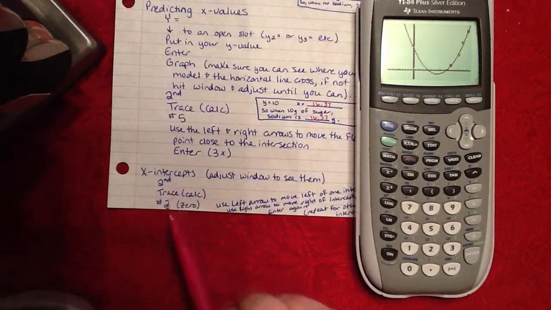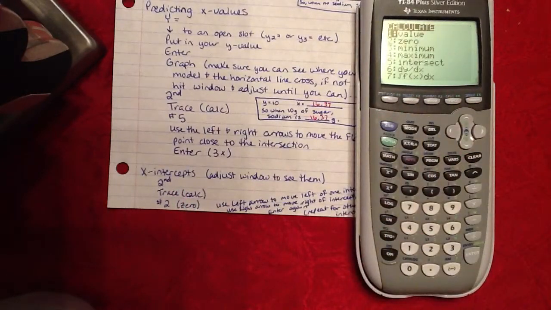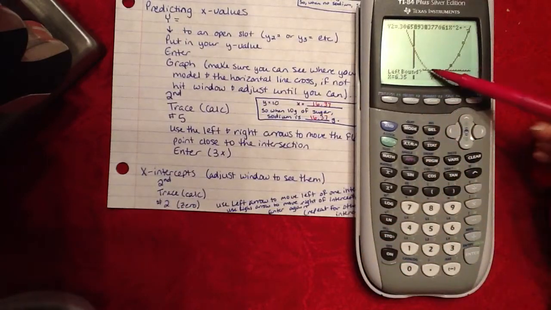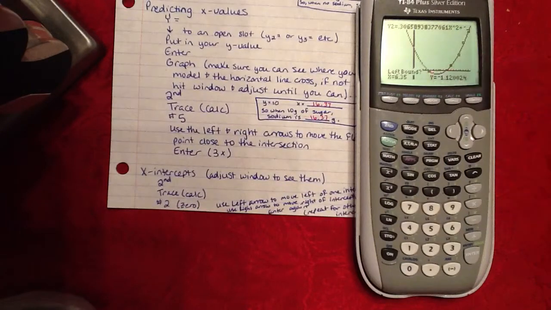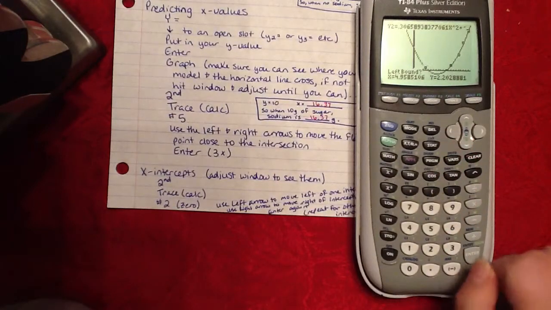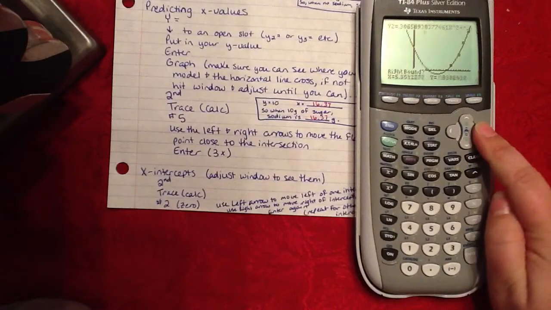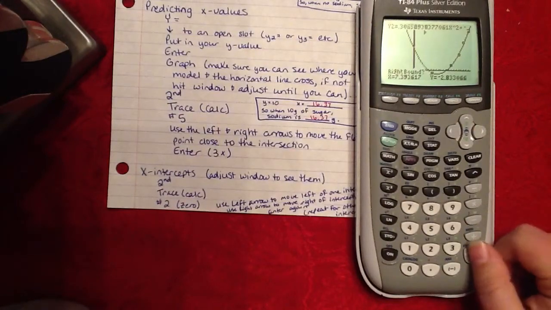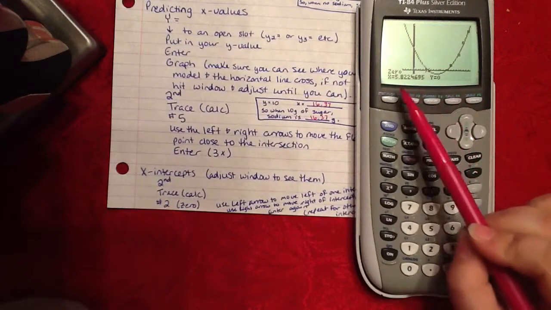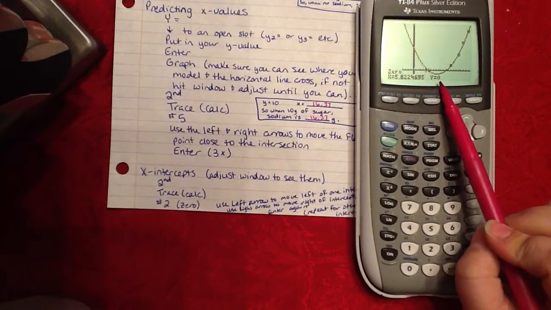So I'm going to use second and trace to select 0, number 2, and then I can choose either one of these x-intercepts to find. Since my little flashy guy is closer to this one, I'm just going to find this one. Use the left and right arrows to go to the left of your intercept, hit enter, and then use the right arrow to go to the right of your intercept, hit enter. When it says guess, hit enter one more time, and that will show you your x-intercepts. It should always say that y is 0. If it doesn't, you need to look and see if you need to hit enter again or what's going on.